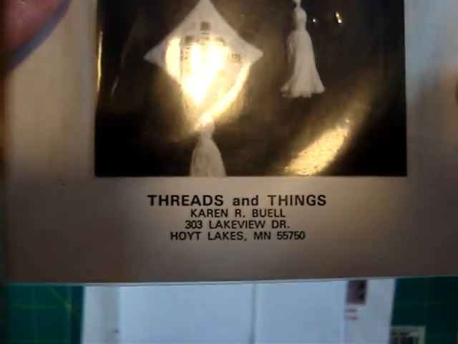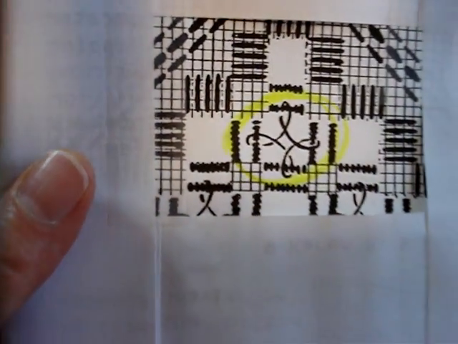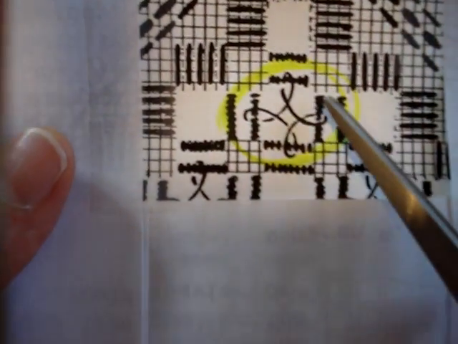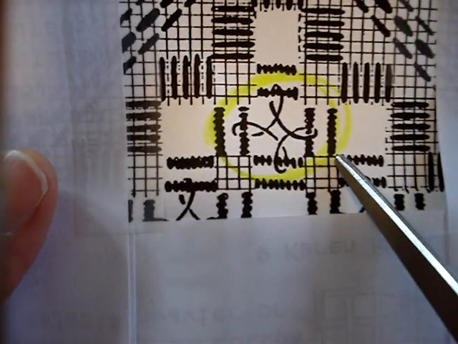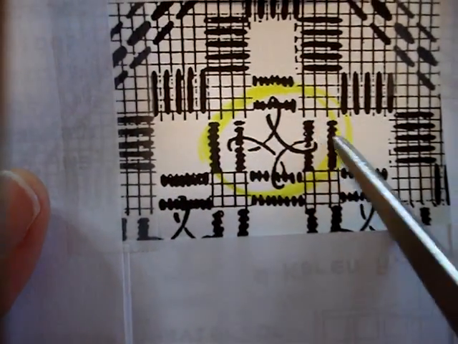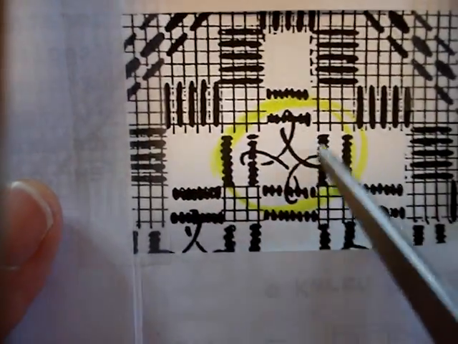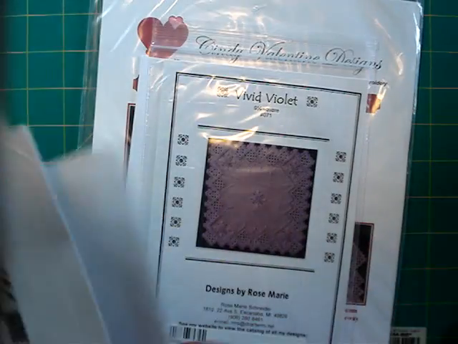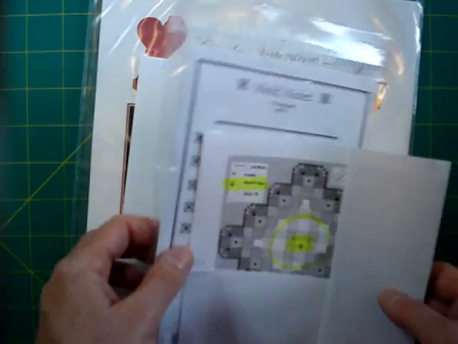Snowflake Ornaments in Hardanger Embroidery by Threads and Things, Karen Buell. And she shows her dove's eye. It looks like wrapped bars. Each one is wrapped separately, but you could do needle weaving. Again, you don't have to do exactly what they say you do. It's very forgiving.